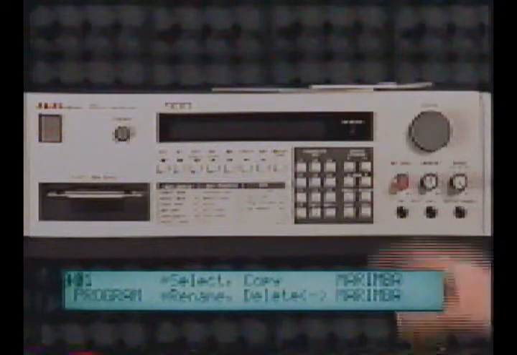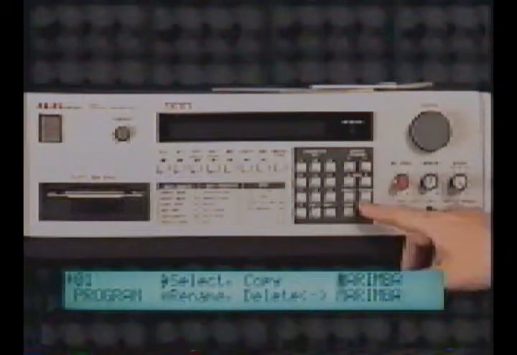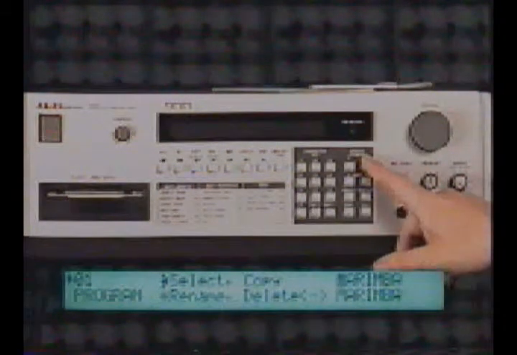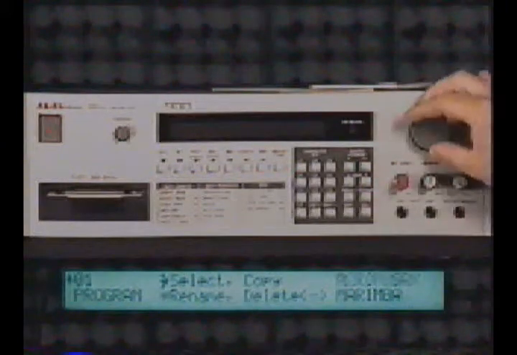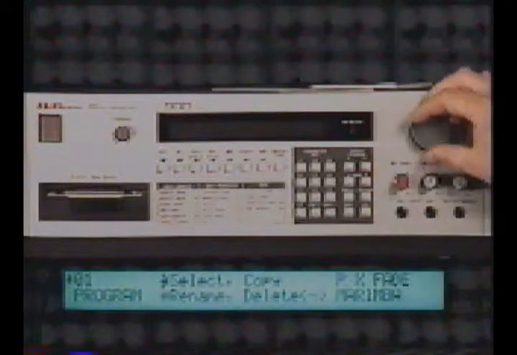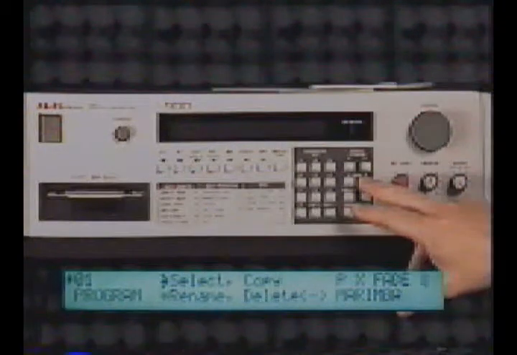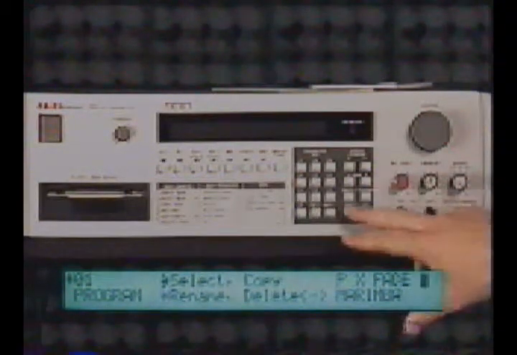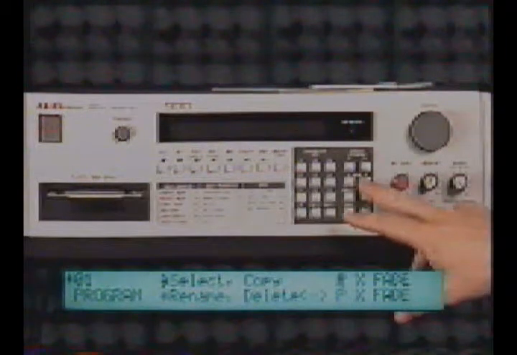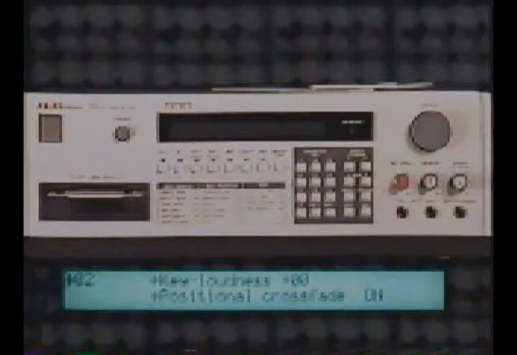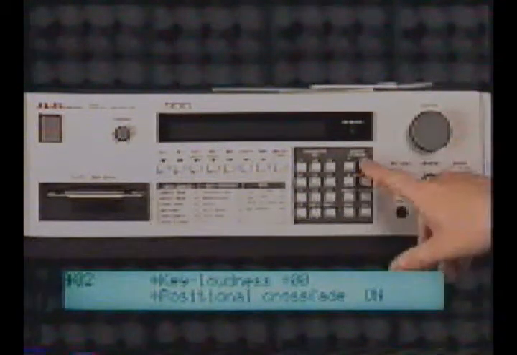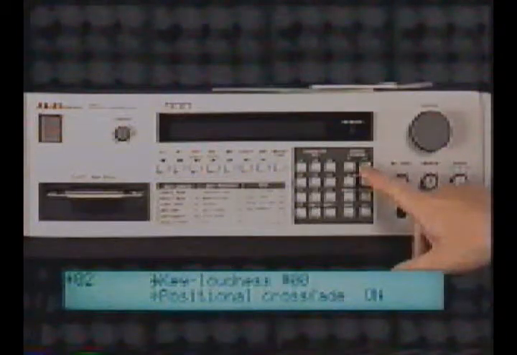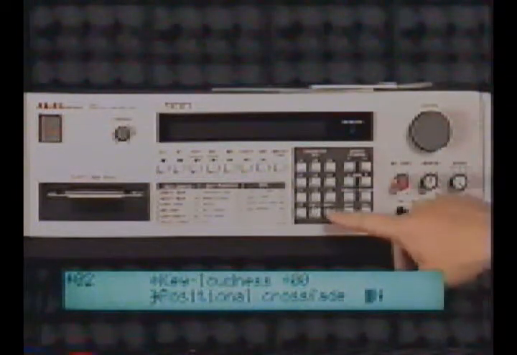Move the cursor to select. Press the letter and write in our new program, which I already have done. And we'll call it PX fade, or positional crossfade. Let's go to page 2. Move the cursor to positional crossfade and press on.